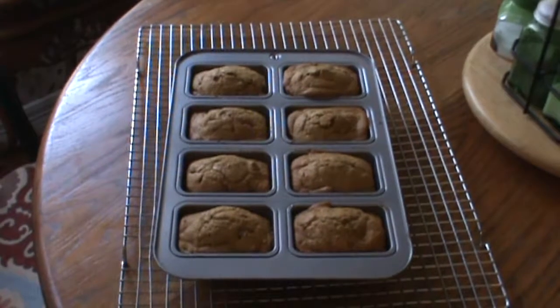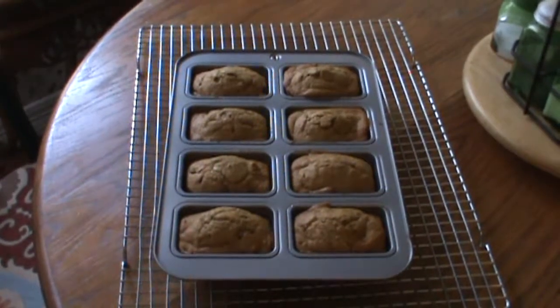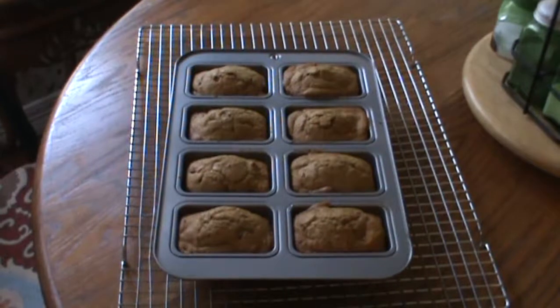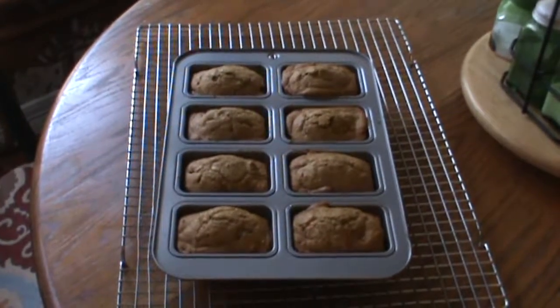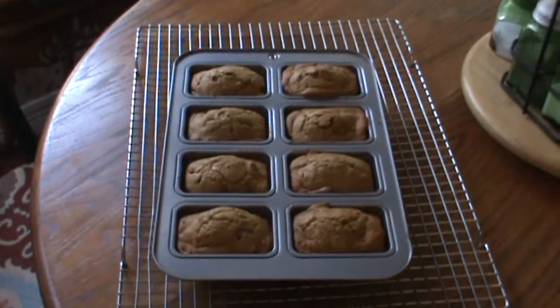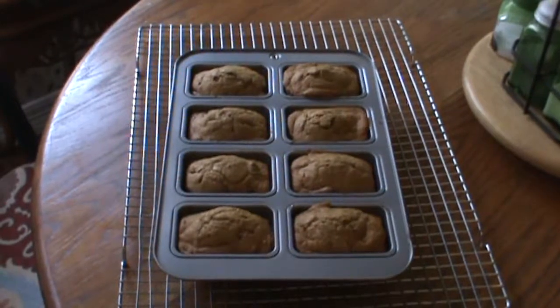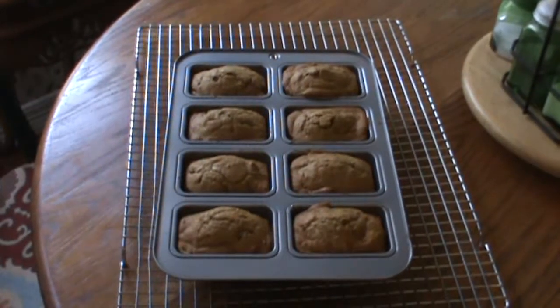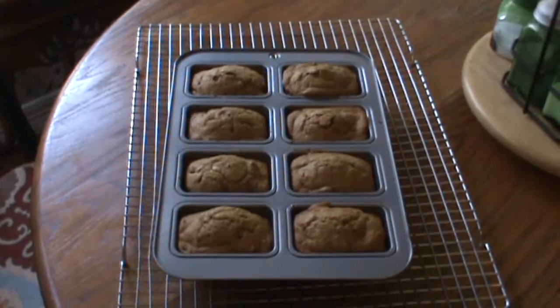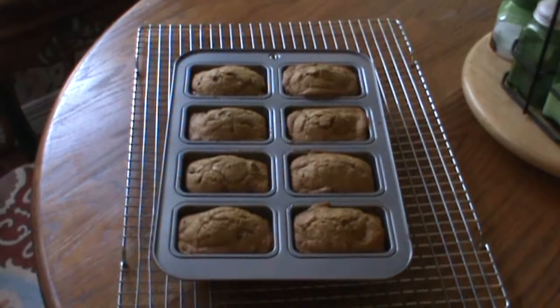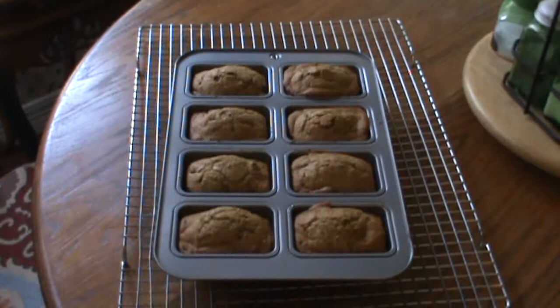So, our final product is what you see before you. But we have forgotten to discuss one thing, chemical reactions. The main chemical reaction is the baking soda. The baking soda is what causes the bread to rise. It reacts with anything acidic within the mixture, causing it to form bubbles of gas.